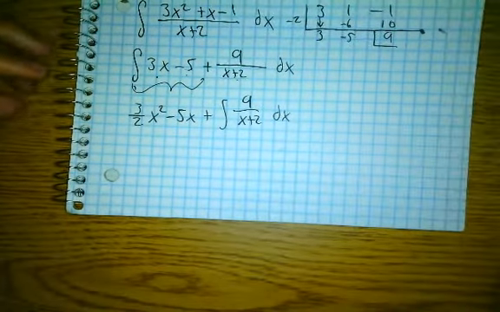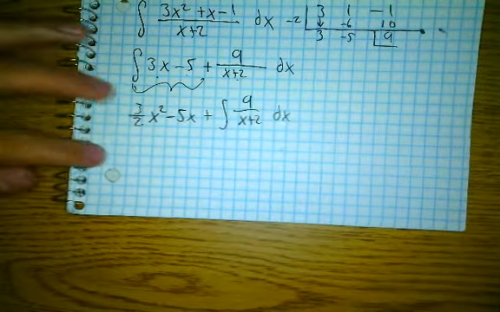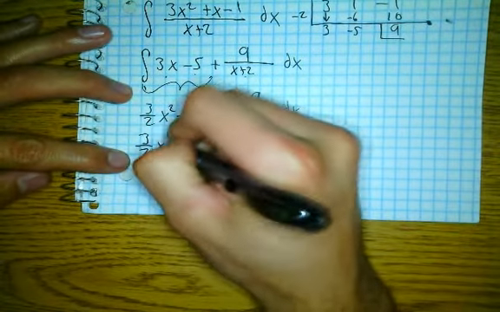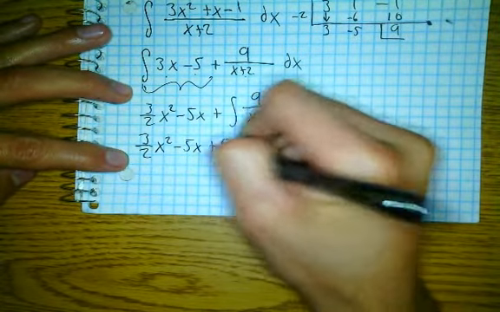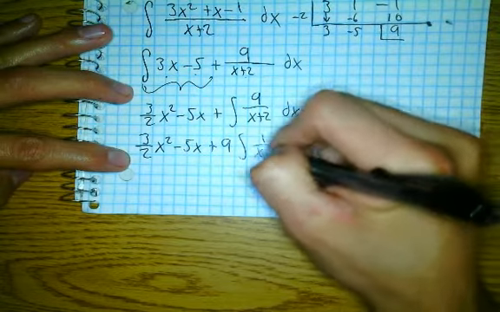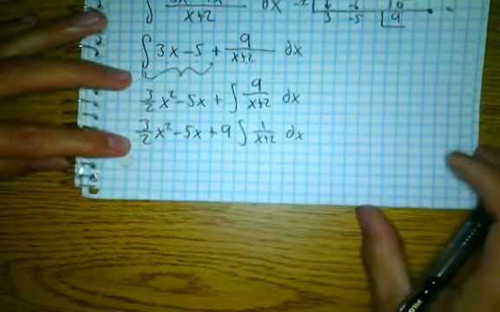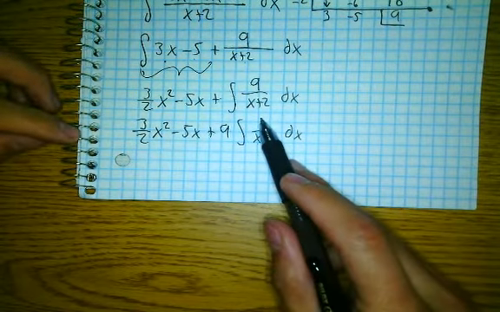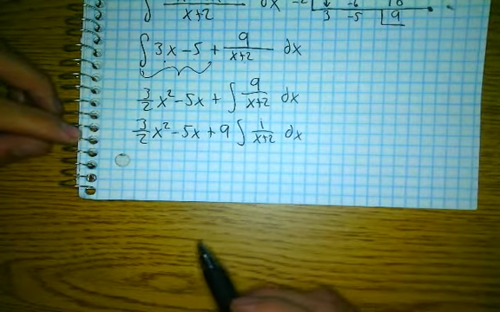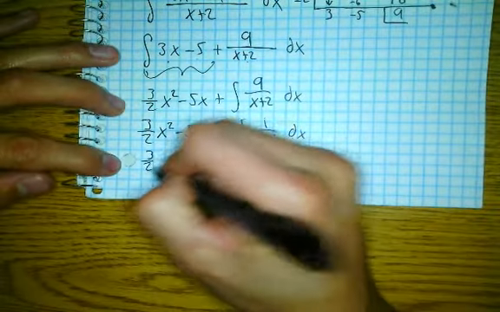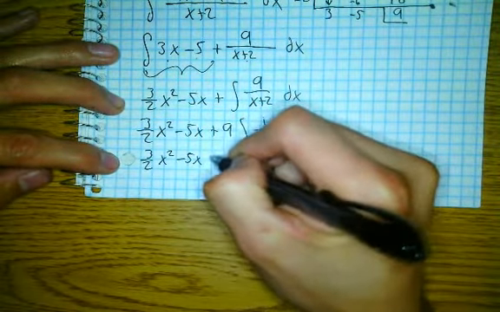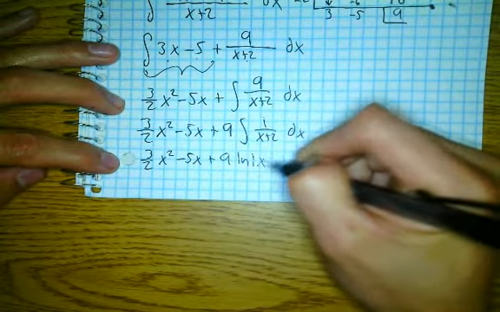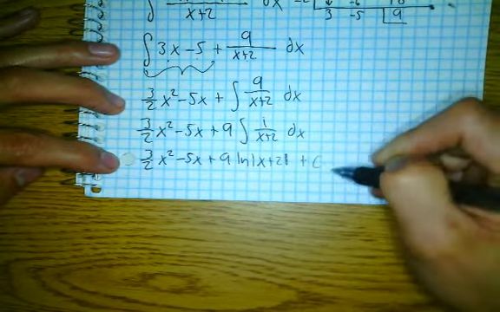Yes? Do you see a constant? Can you pull out the constant? Well, the denominator is x plus 2. What's the derivative of the denominator? 1. There it is. So what does that tell you? So it's 9 ln x plus 2, plus c.